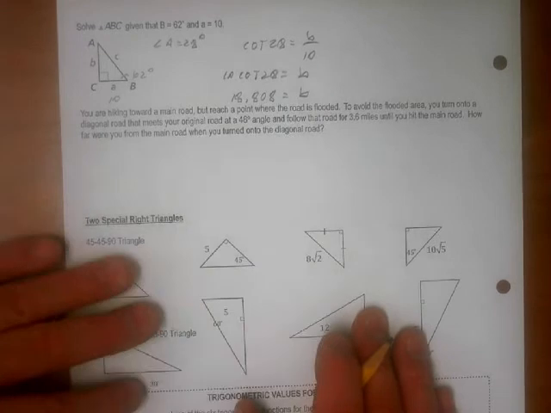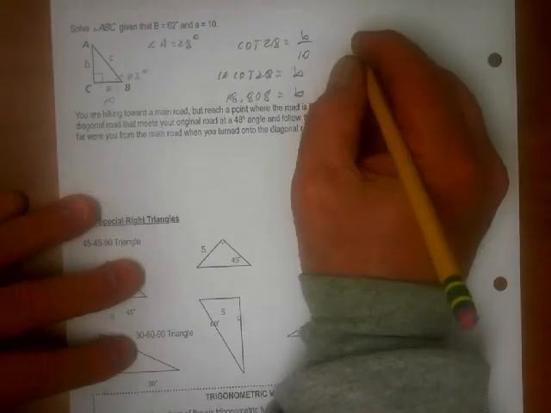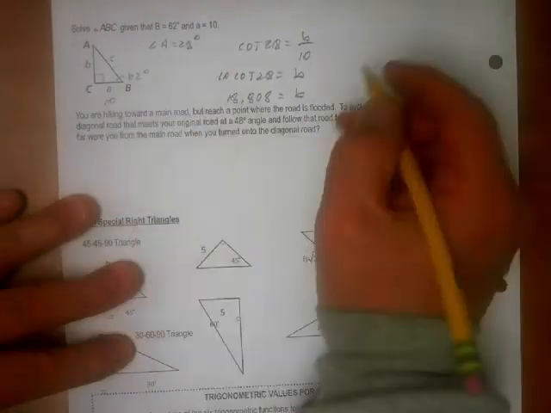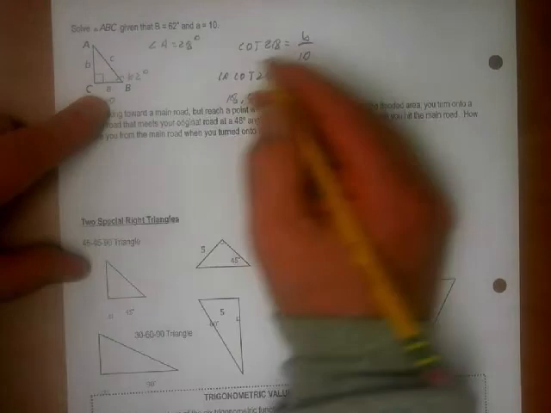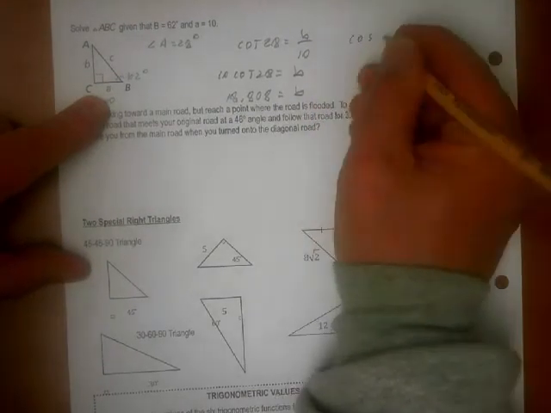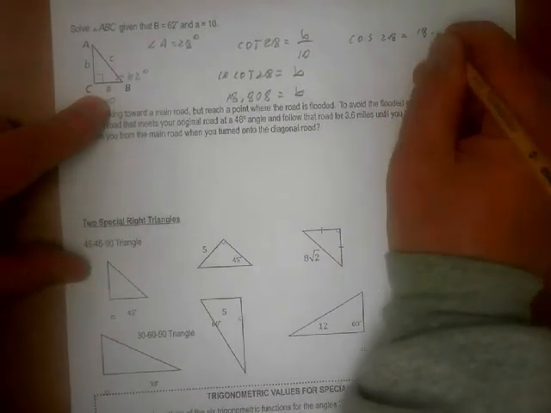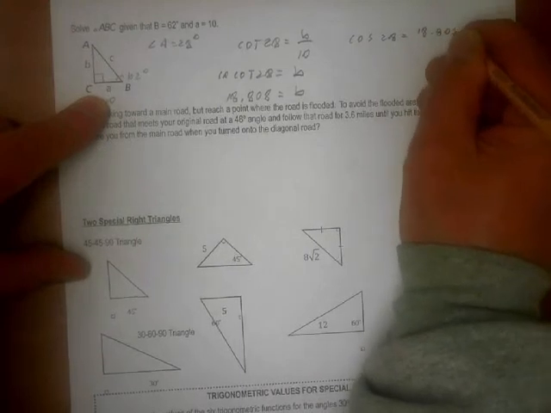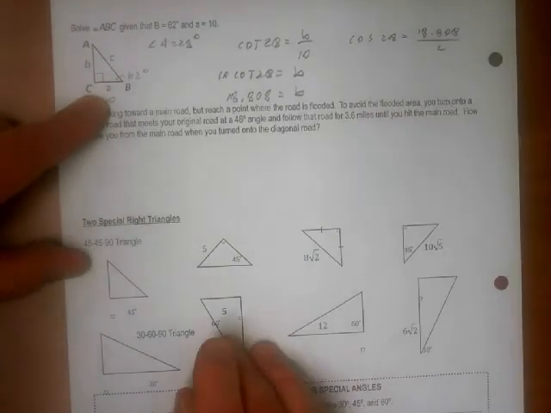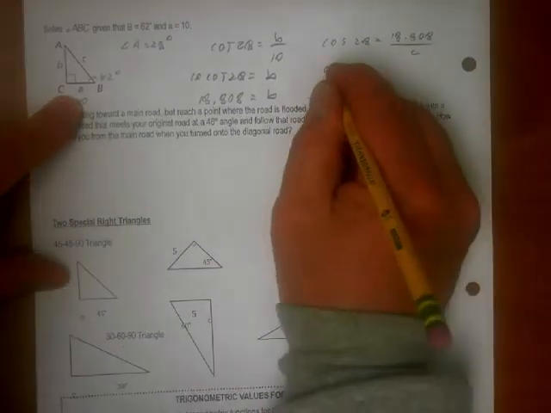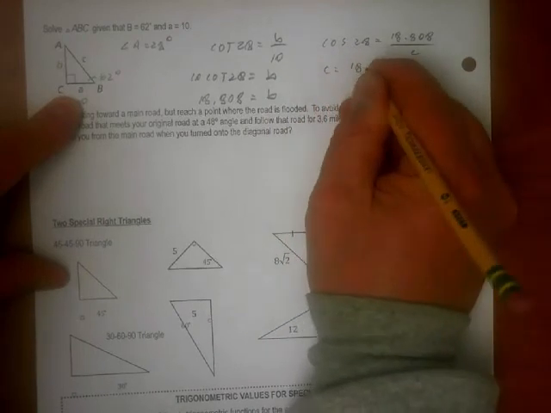Now I'm going to figure out side C. Again, you can use any trig function you want. I'm going to use the cosine of 28 equals 18.808 divided by C.